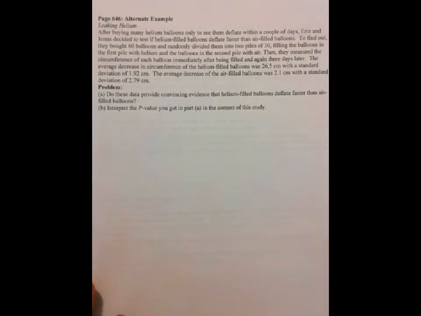After buying many helium balloons, only to see them deflate within a couple of days, Aaron and Jenna decided to test if helium-filled balloons deflate faster than air-filled balloons. To find out, they bought 60 balloons and randomly divided them into 2 piles of 30, filling the balloons in the first pile with helium and the balloons in the second pile with air.